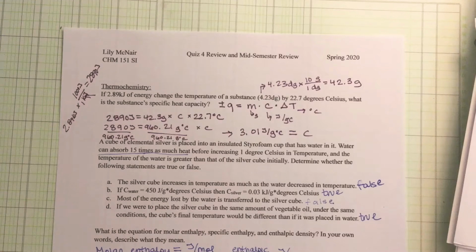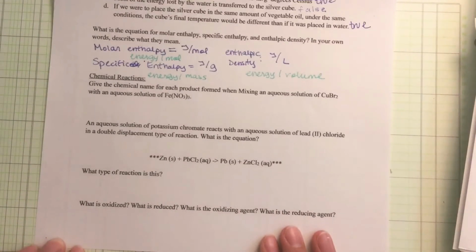Hello everybody, this is for the Quiz 4 review and mid-semester review for AWC's General Chemistry 1. And right now we're going to cover chemical reactions.